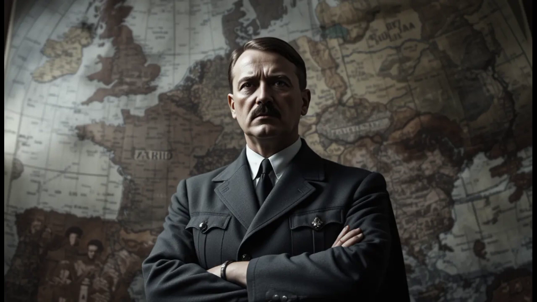The declaration of war on the United States. Hitler's overconfidence also played a role in his decision to declare war on the United States in 1941. Following Japan's attack on Pearl Harbor, Hitler, in a moment of arrogance, chose to declare war on the United States, despite the fact that Germany had not yet fought a war on two fronts.